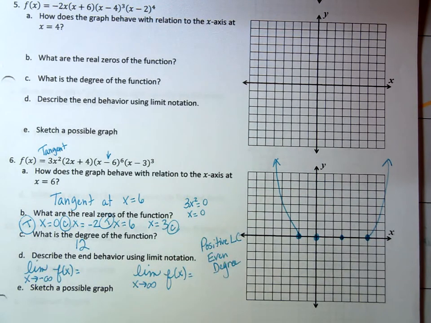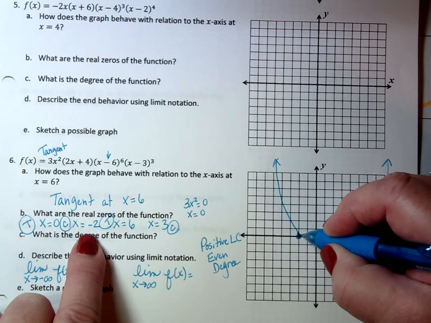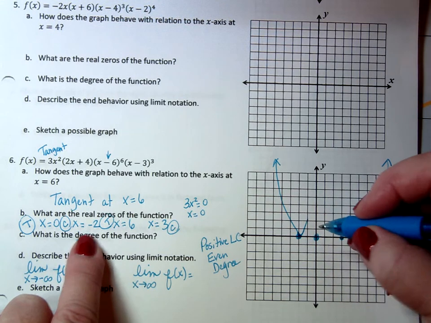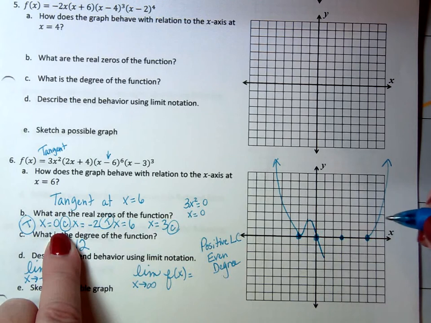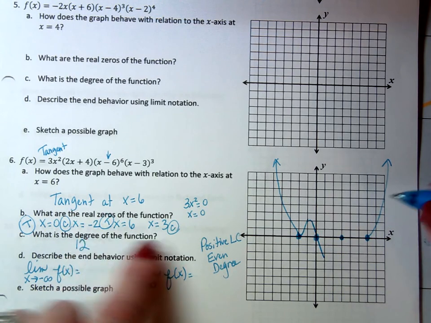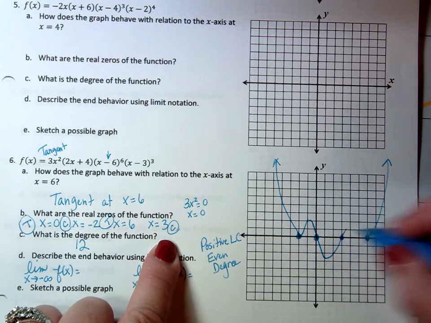So let's see if we can do this. Negative 2 is a tangent. Come to negative 2, turn back around. Come to 0, that's the next thing I come to, crossover. Come to 3, that's a crossover as well. Crossover. And then come to 6, and it's going to be tangent.